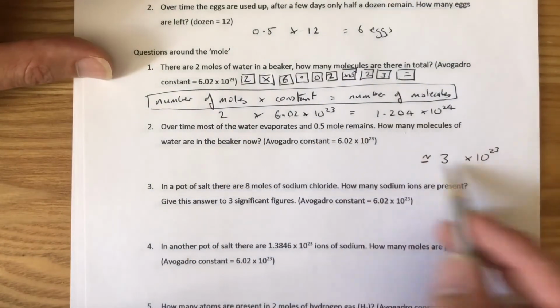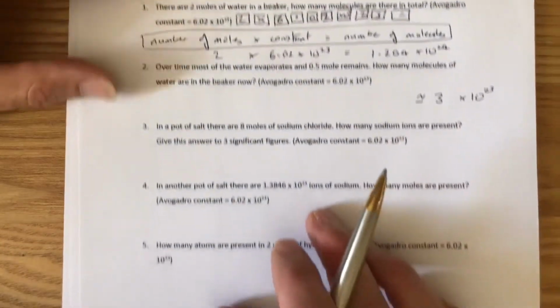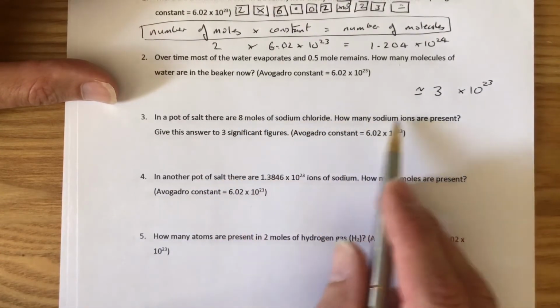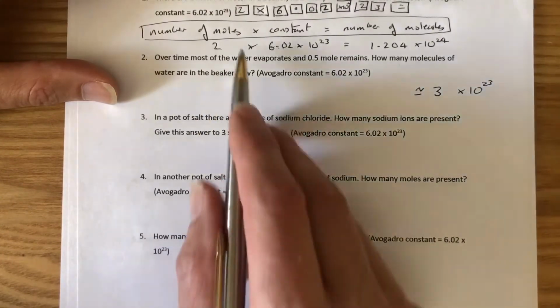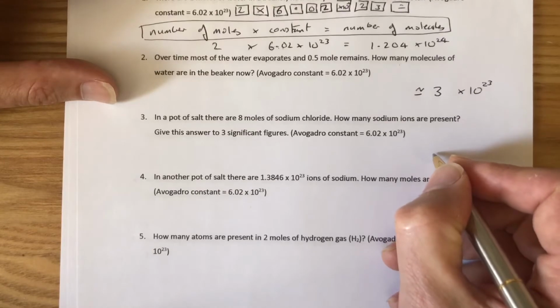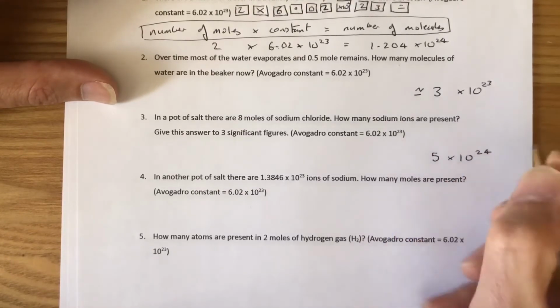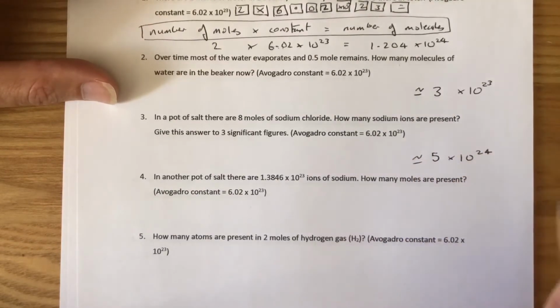I'm not happy with that answer. You need to tell me exactly what the answer is. You do it exactly like that. Same with this one here. 8 moles of sodium chloride. How many sodium ions are present? Exactly the same. It's going to be 8 times 6.02 times 10 to the 23. And the answer is going to be about, let's think about that, 5 times 10 to the 24. It's not going to be exactly that. It's about that. I want you to tell me exactly what it is.